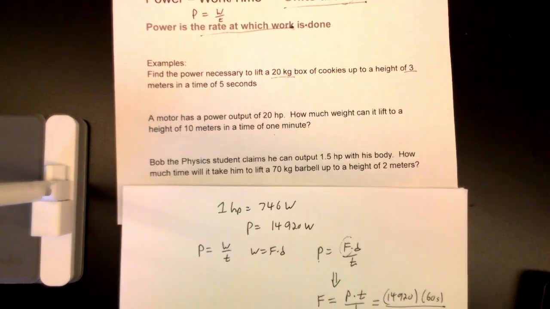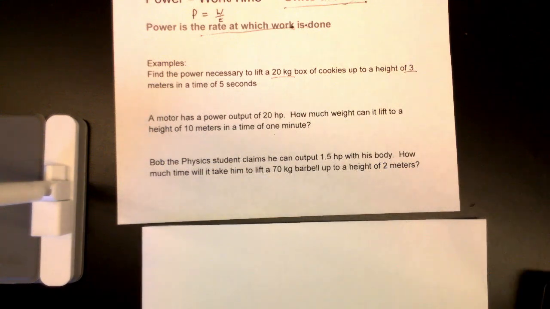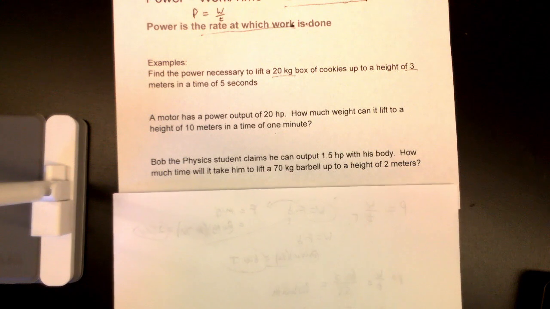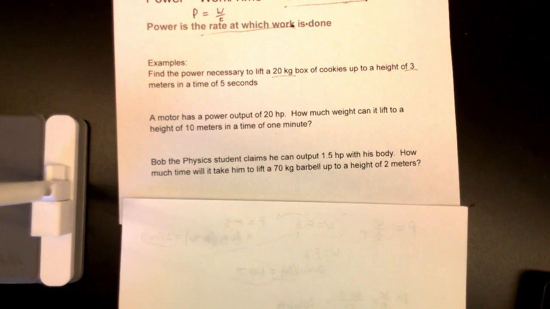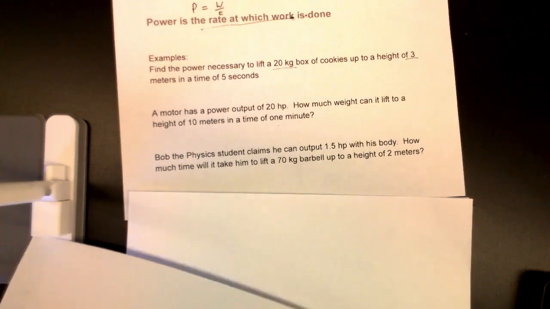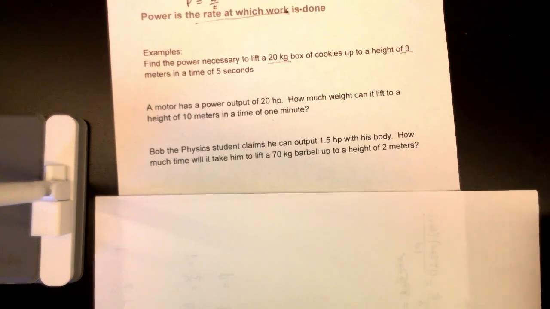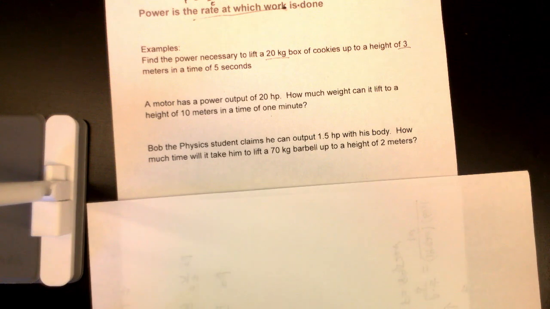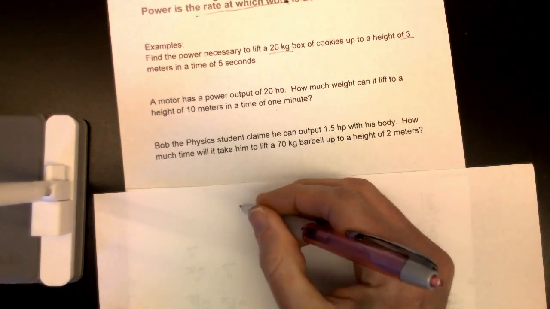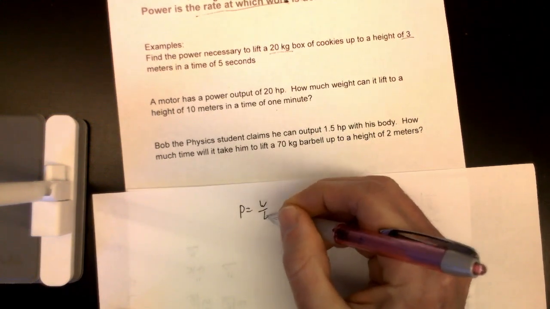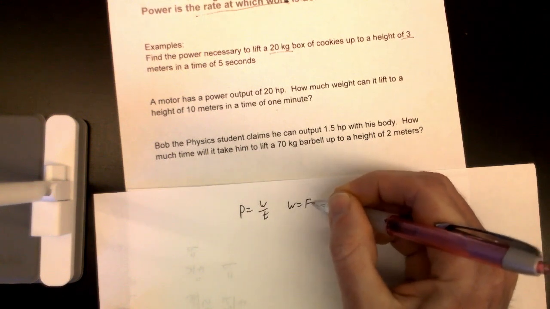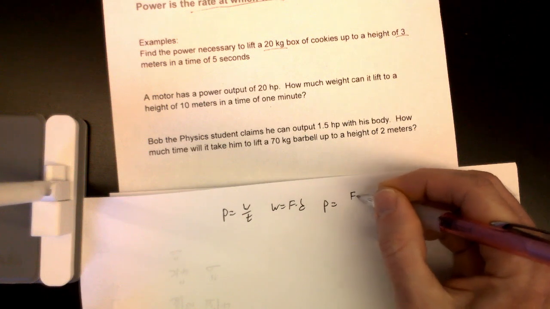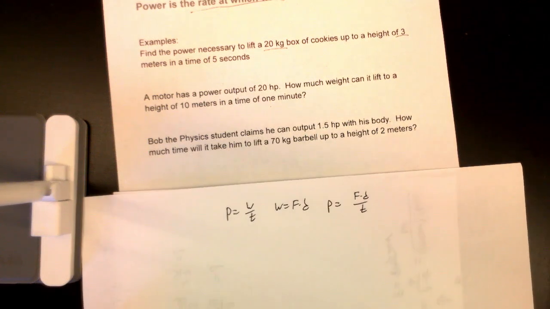Okay, let's do one more example here. Just flip this over. So now it says, Bob the physics student claims he can output 1.5 horsepower with his body. How much time will it take him to lift a 70 kilogram barbell up to a height of 2 meters? So once again, we're going to start with power is work over time. Work equals force times distance. Combine those together into power equals force times distance divided by time.